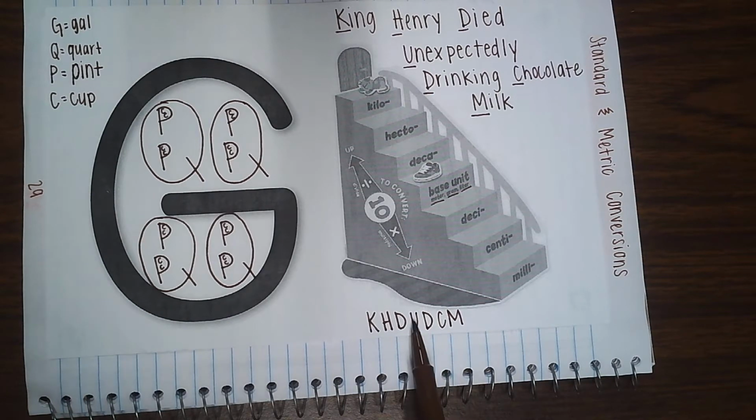Or if I was starting at unit and going all the way back to kilo, I would move my decimal 1, 2, 3 times to the left. So writing it horizontally sometimes is a little bit easier for us because we know which way we're moving our decimal.